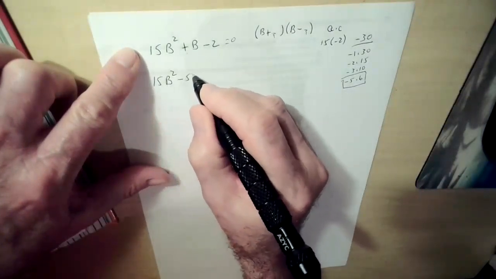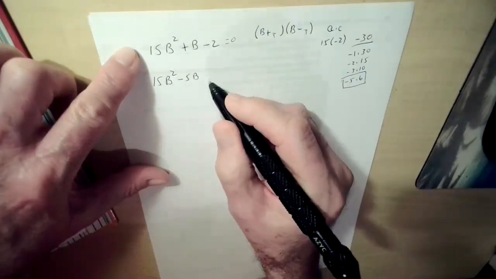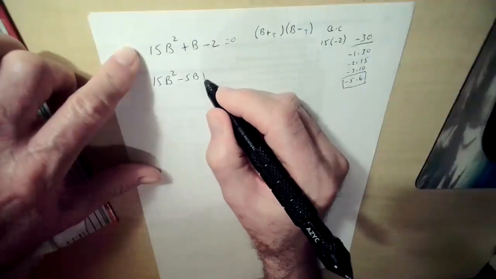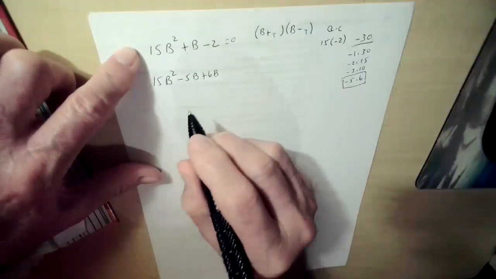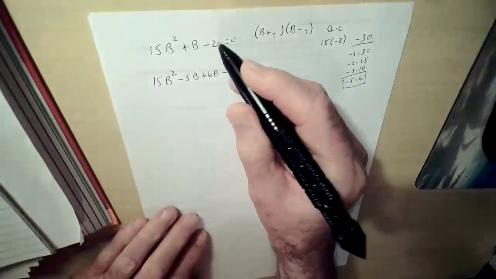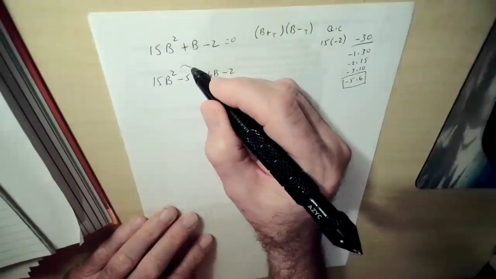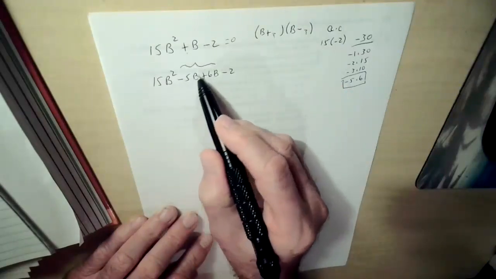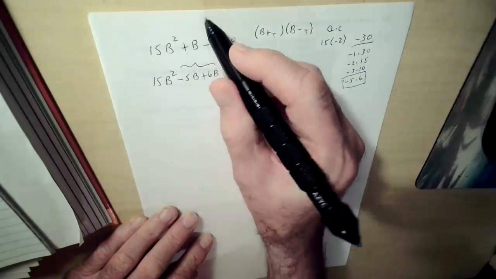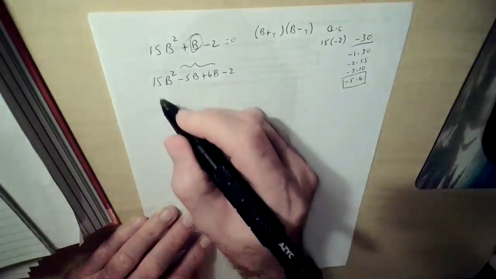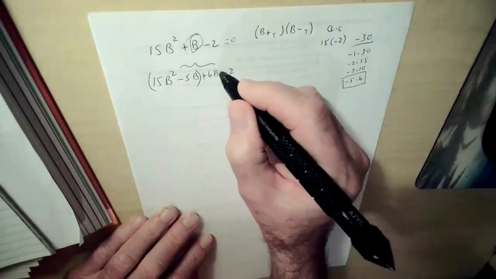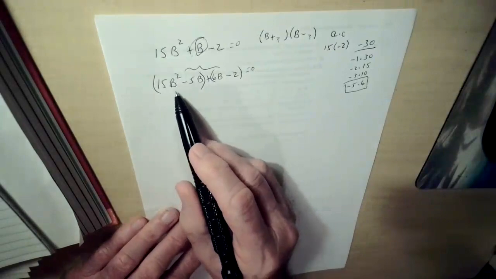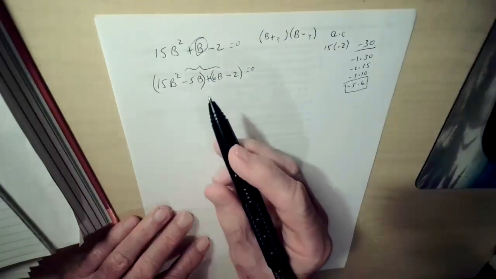Okay, so we have 15b squared minus 5b plus 6b minus 2. And remember, again, I know you're sick of hearing me say this, but these two terms here are the same as that. All we're doing is we're splitting up this linear term. Now we group them together, here and here equals 0.